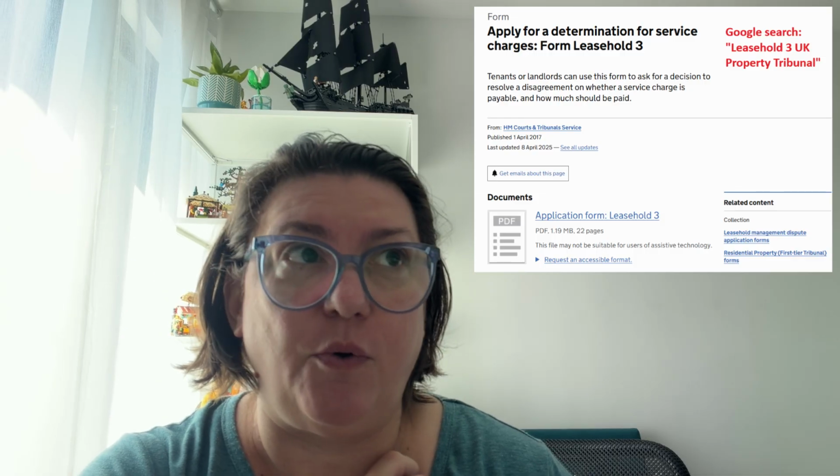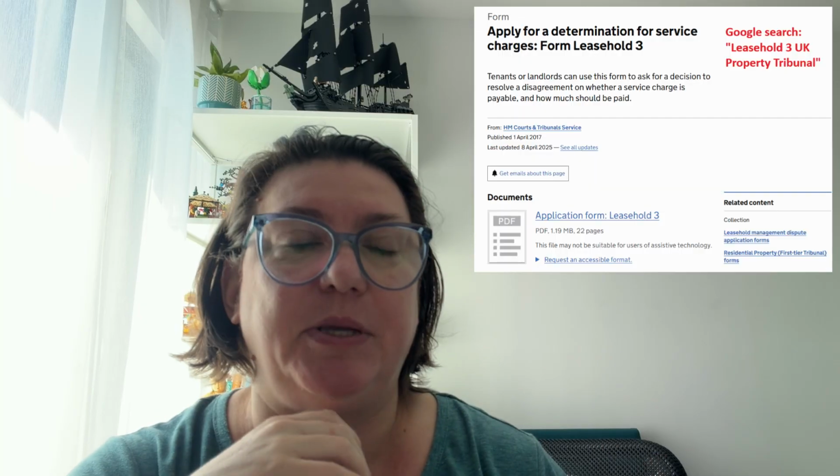You need to go to the website for the HM Courts and Tribunal Services and download a PDF fillable form, so you don't have to print it and write by hand. You can type into it, and it's called Leasehold 3. And it's basically to apply for the determination of liability to pay and/or reasonableness of the service charges. And the form itself has 22 pages, and then you have to do specific attachments.